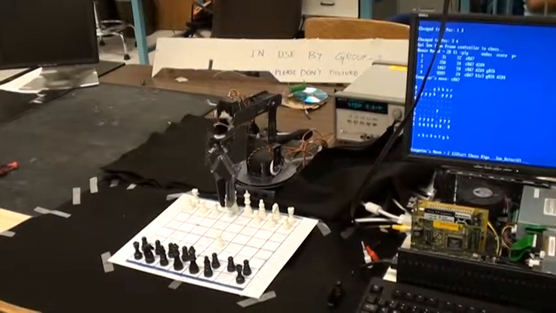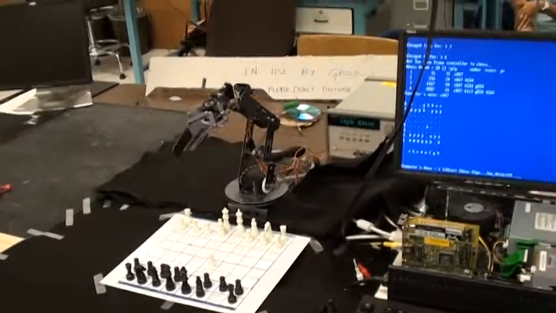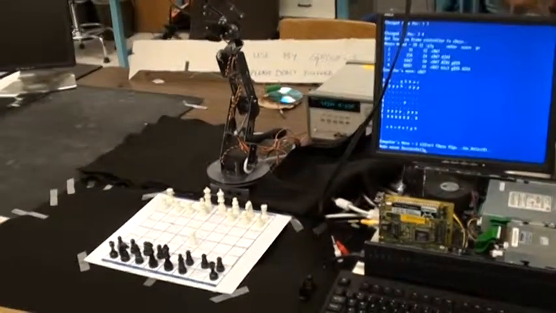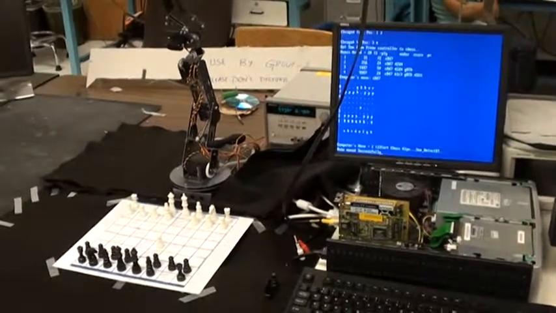So it plays the full game until the king is checkmated. Can it detect that? Yes, you can see it knows when it's been checked. It knows when it's checkmated us. So far, we don't know what happens when we checkmate it, because it hasn't happened.